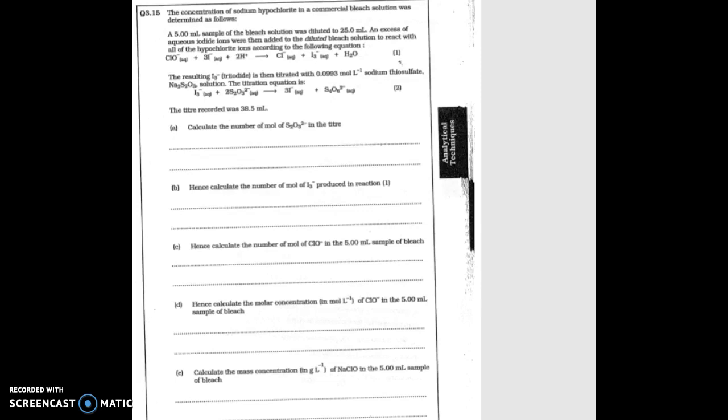The second equation: the resulting triiodide ion is then titrated against a known solution of 0.0993 moles per litre sodium thiosulfate solution. The titration equation is there. Okay, so that's our equation 2, and the titre recorded is 38.5 mL of the sodium thiosulfate to react with all of the triiodide ions. So the first question is: calculate the number of moles of thiosulfate in the titre.